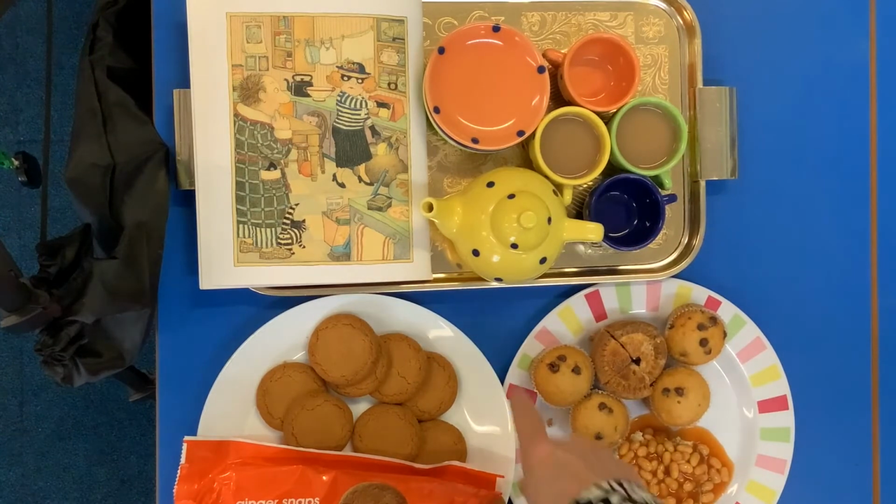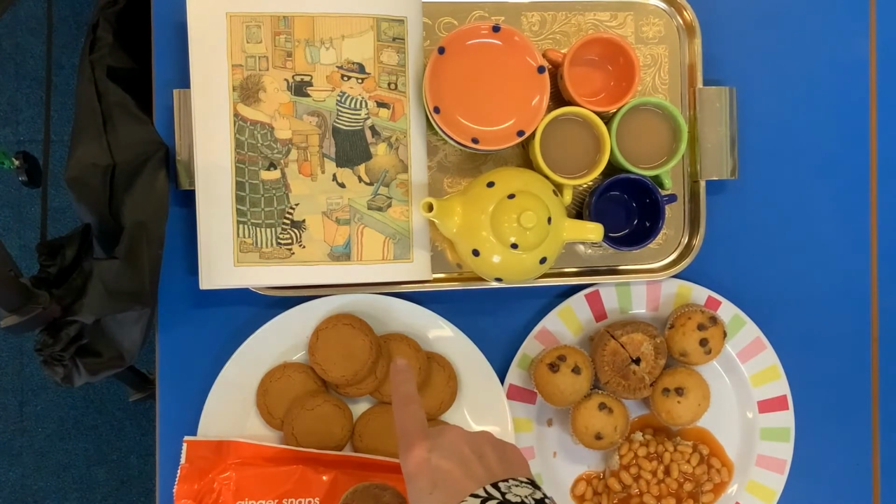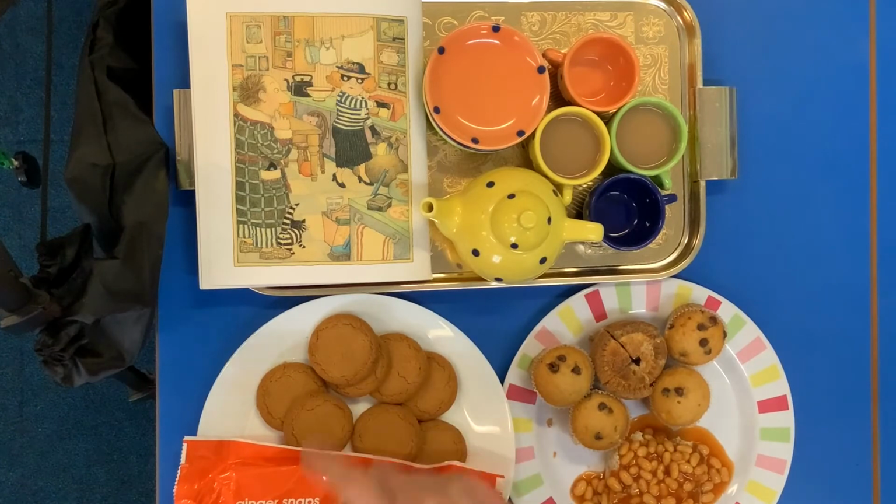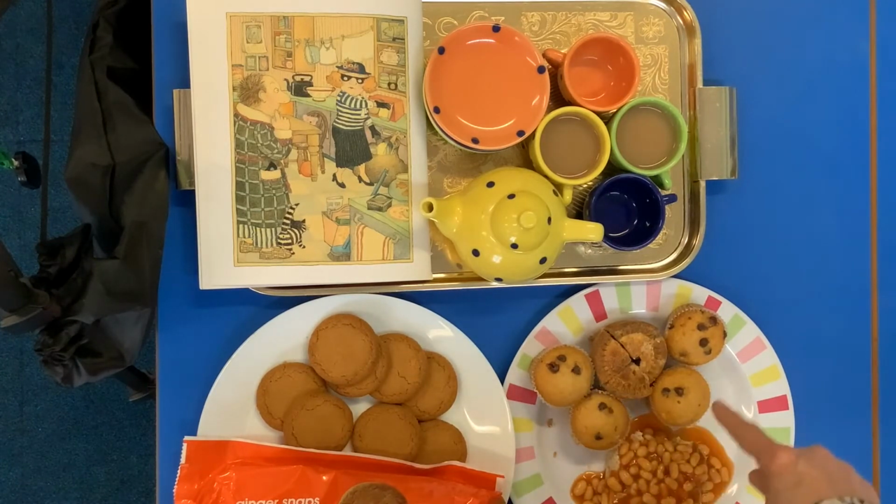You need 8 ginger biscuits or 8 flat things, 4 little cakes, 1 pie cut into quarters and 1 piece of toast.